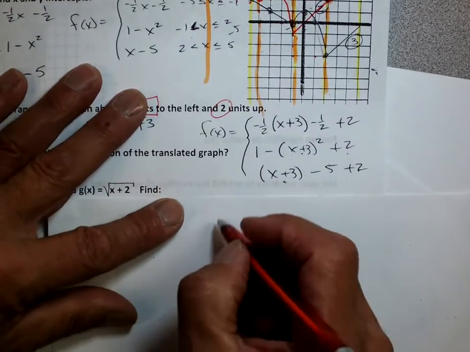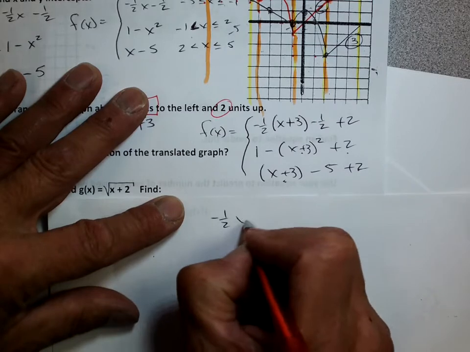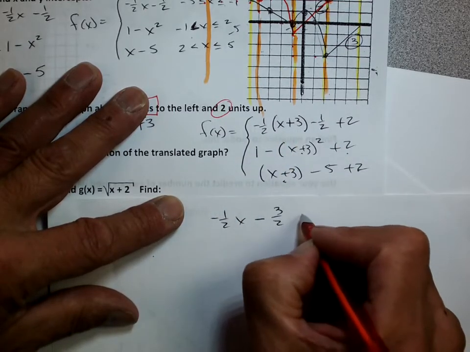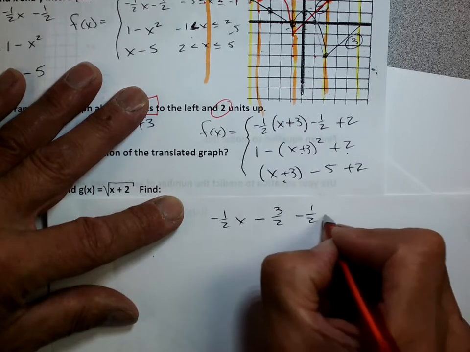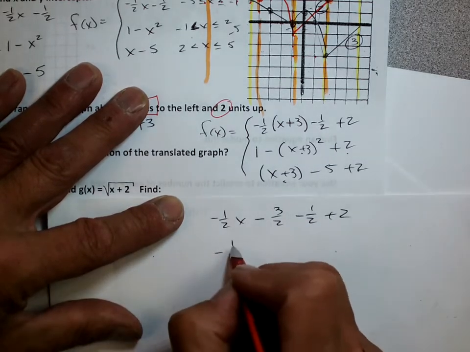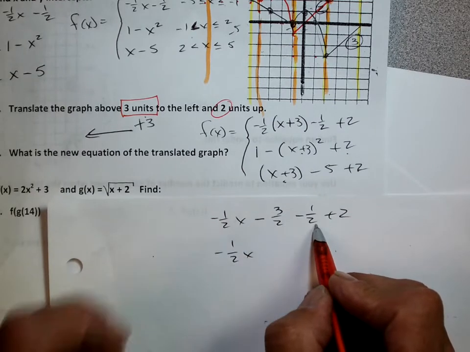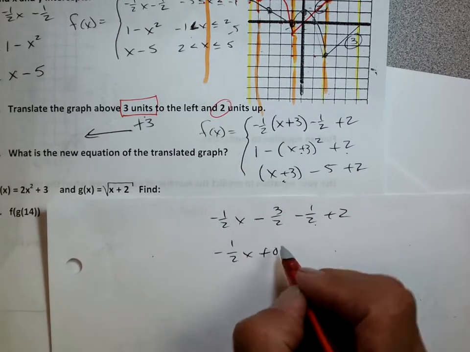So the first equation would give me a negative 1/2 x minus 3/2 minus 1/2 plus 2, which would give me a negative 1/2 x. Let's see, that'd be a negative 2 plus 0, right? Okay.